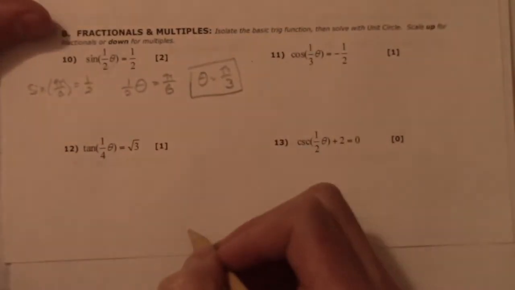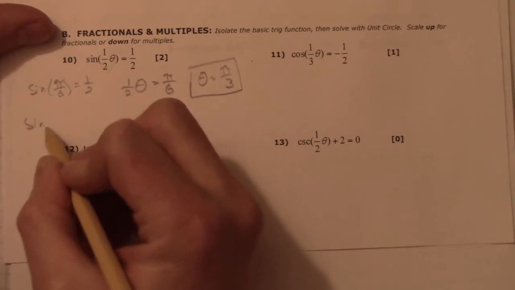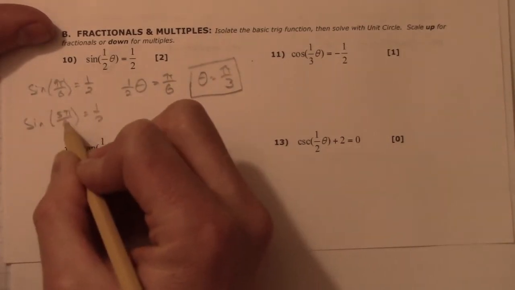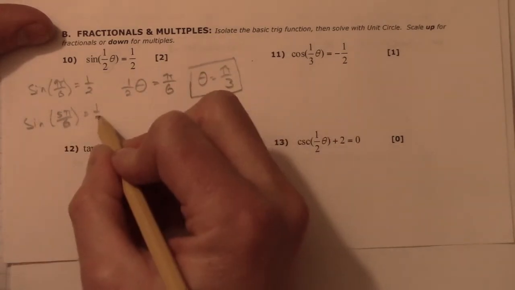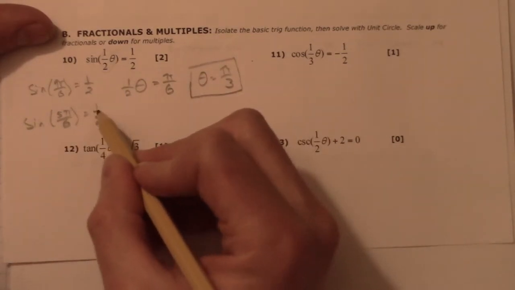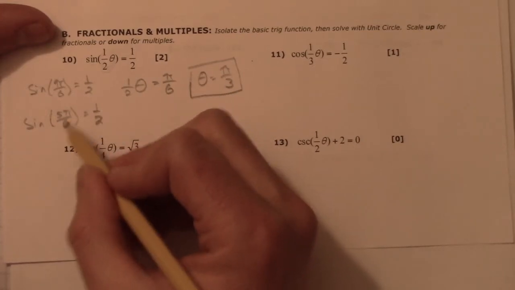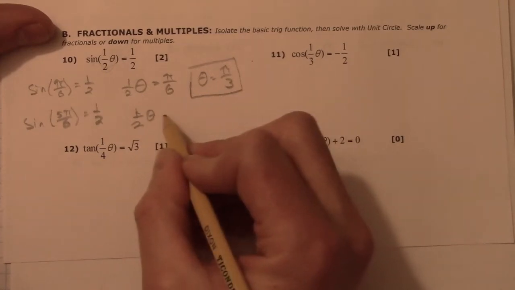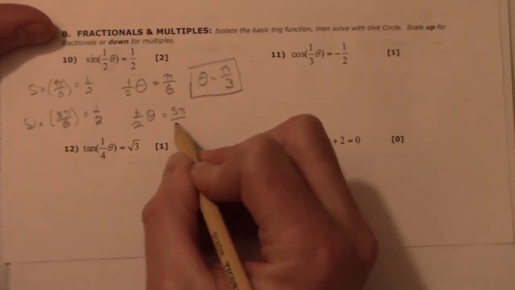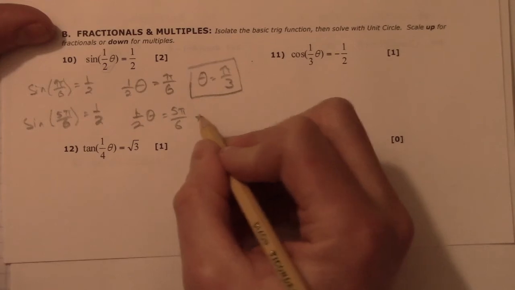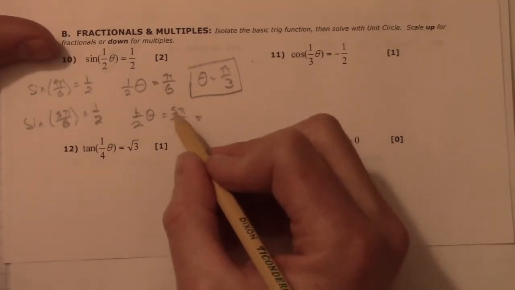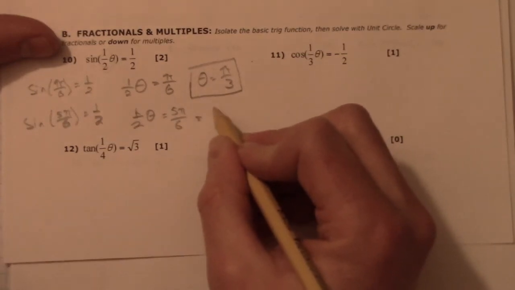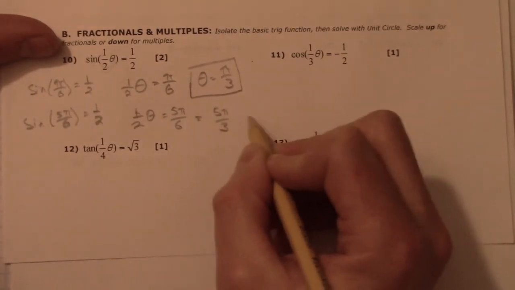You can verify that with graphing. The other solution is going to be 5 pi over 6, since sine of 5 pi over 6 equals 1/2. All I'm doing is looking at what angle gives me 1/2, taking the mess that's inside, which is 1/2 theta, and setting it equal to that angle. So I've multiplied both sides by 2. I'm going to get 10 pi over 6, and I have to simplify that. So divide by 2 on the top, and I'll get 5 pi over 3 is equal to theta.